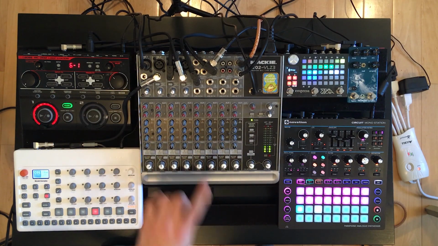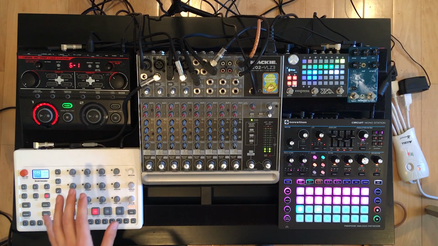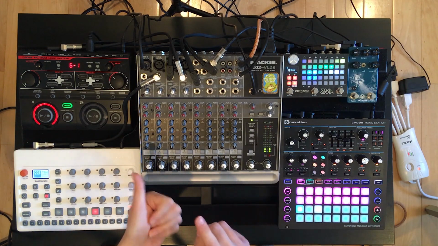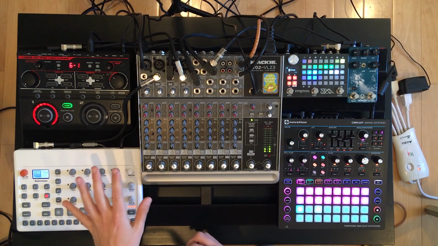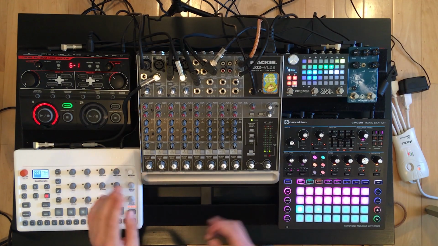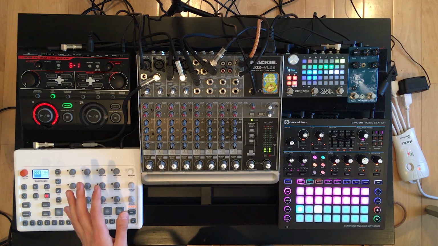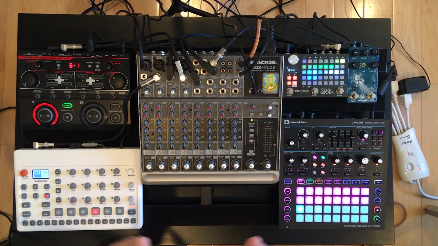So everything starts down here at the Elektron Model:Samples. I consider it the brain of my setup, despite the fact that it's not sending any control changes, whatever you call them, or program changes. All it's sending is master tempo and start-stop data to everything else. To me, that's the brain, but I don't dive into program changes and stuff because I don't understand that yet, and it scares me a little bit.